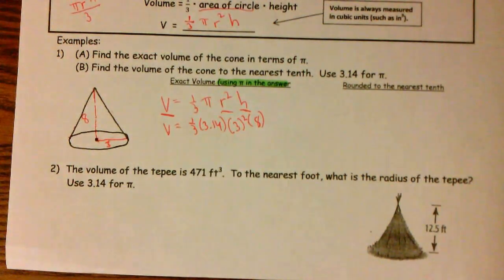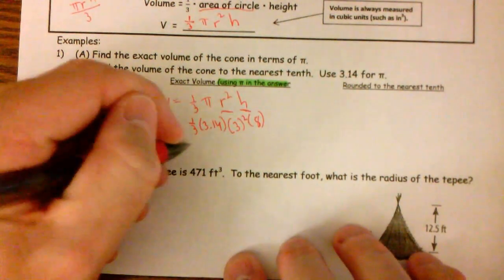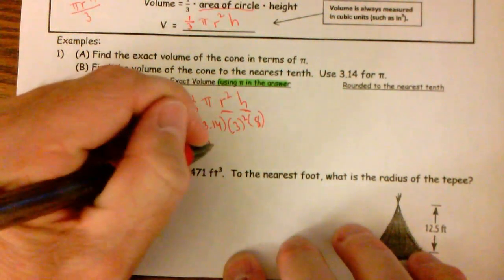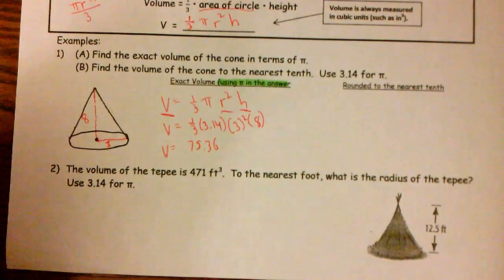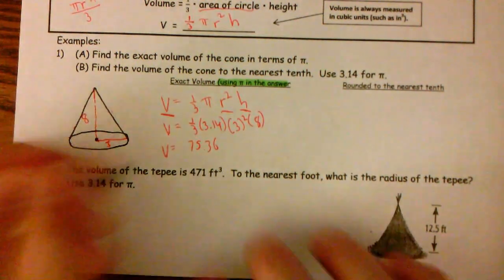So I'm going to go ahead and leave pi in my answer, and I'm going to do the rest of the multiplying on my calculator. 3.14 times 3 squared times 8 times 1/3, or divided by 3, either way. And I end up with 75.36.